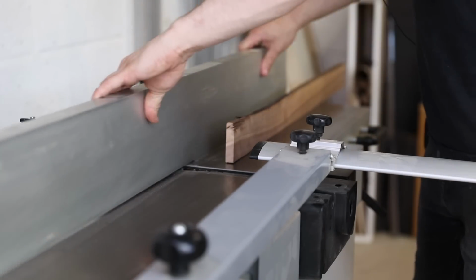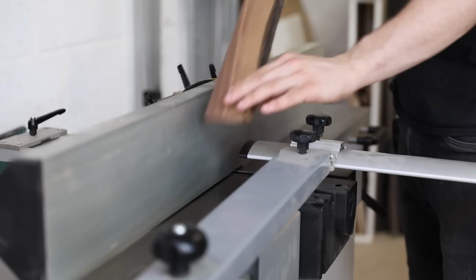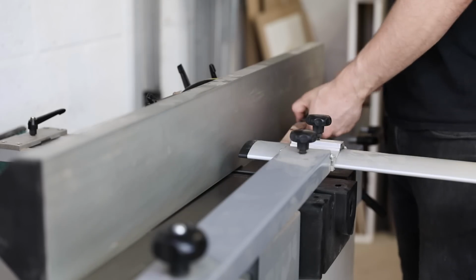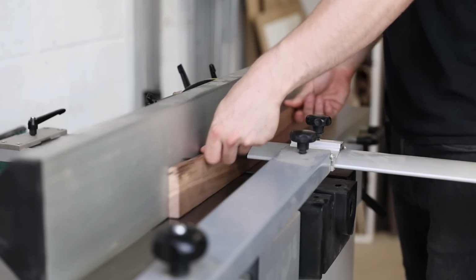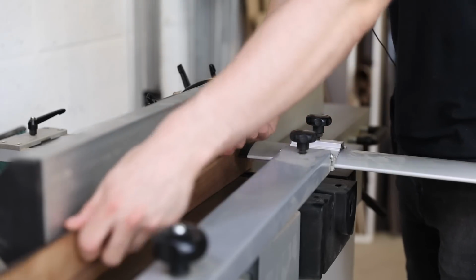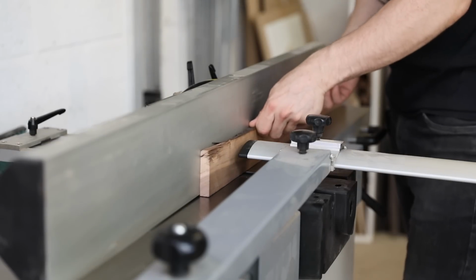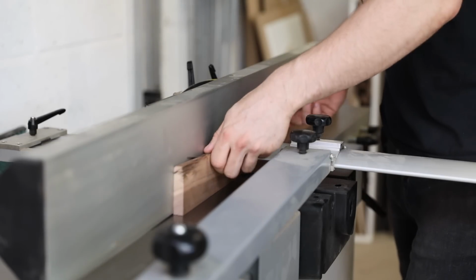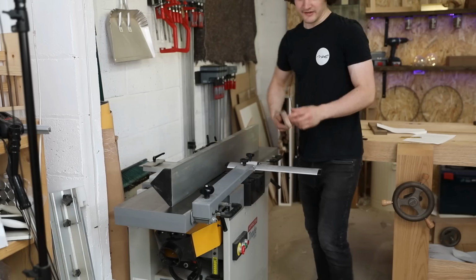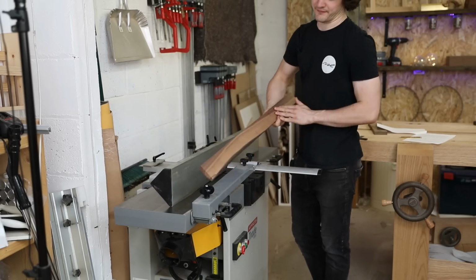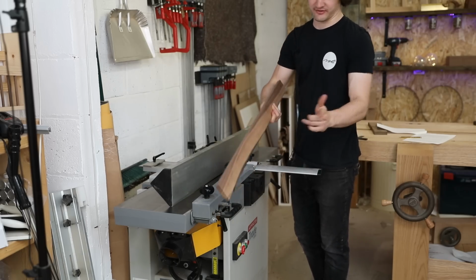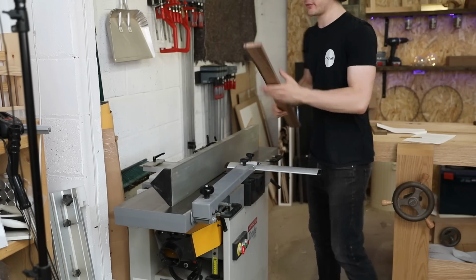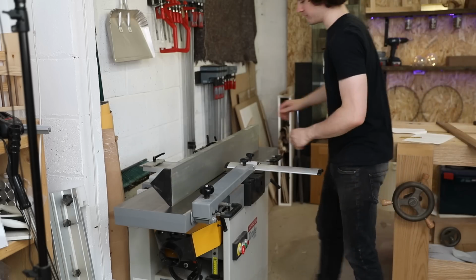So this is the fence. It's at 90 degrees to the bed. That face that we've just jointed is now going to press up against the fence, and you can pass it through at 90 degrees like that. So let's do that real quick. So now we have a bit of material with a perfectly flat face and a perfectly flat edge that is square to that initial face. So we'll just swap it back around to the thicknesser now.